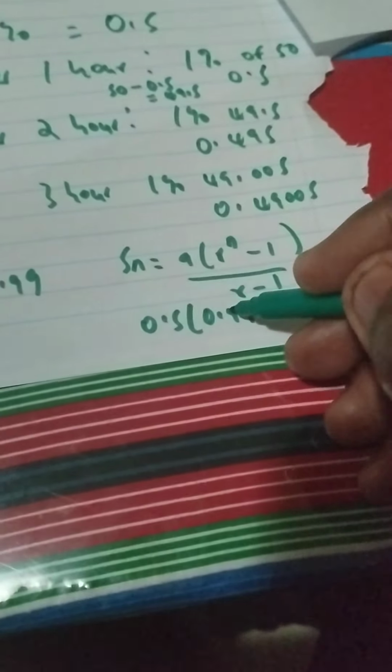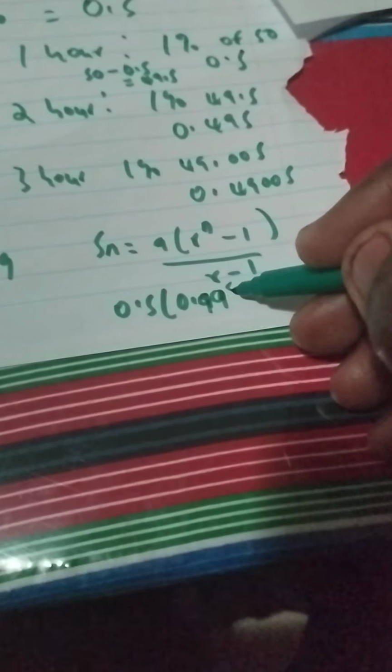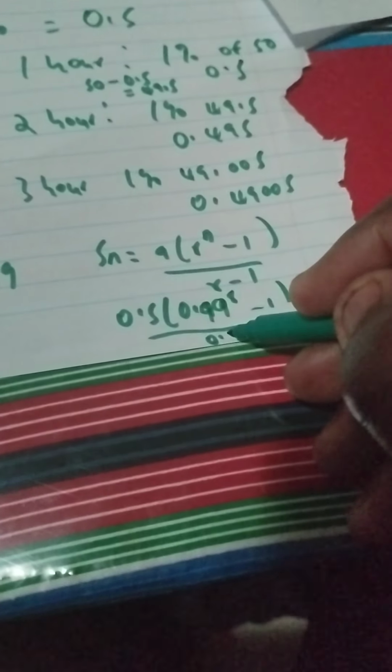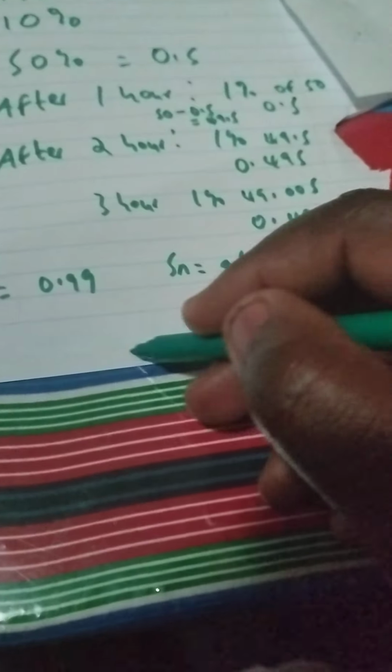Just put all the values down. A is 0.5. R is 0.99. Why am I writing terribly here? 0.99 to the power of 8 minus 1, over 0.99 minus 1. Okay. Will this give us a negative number though?